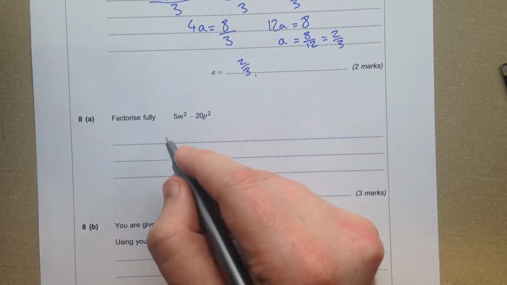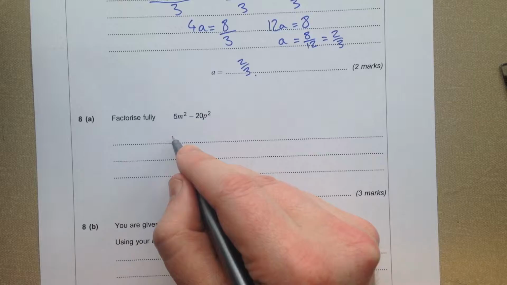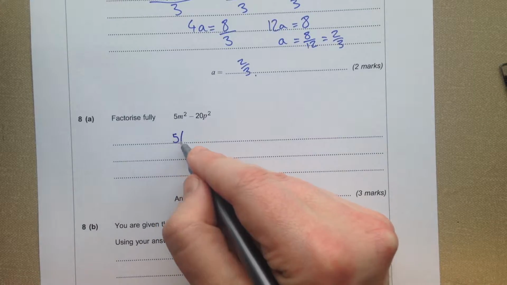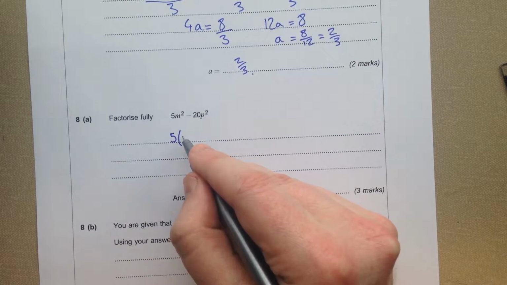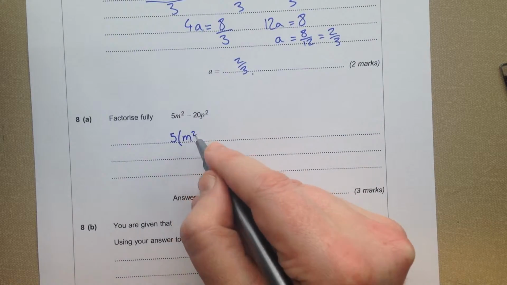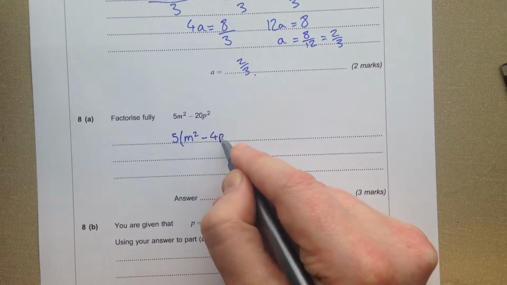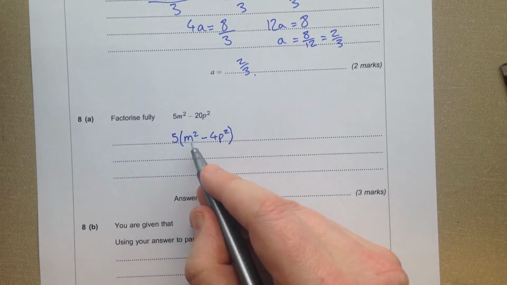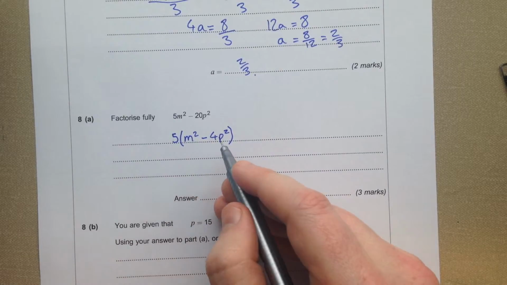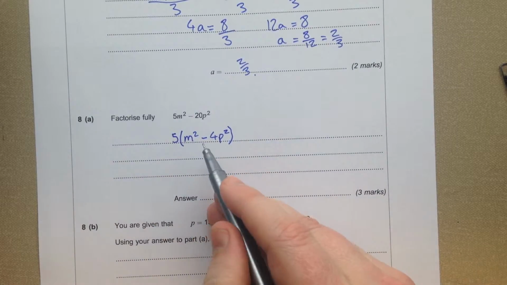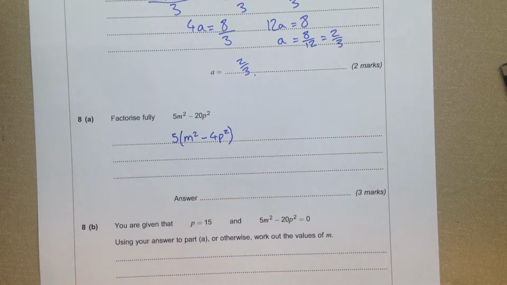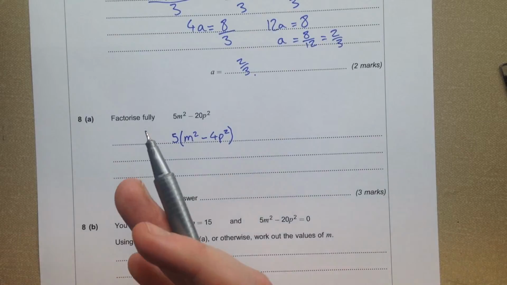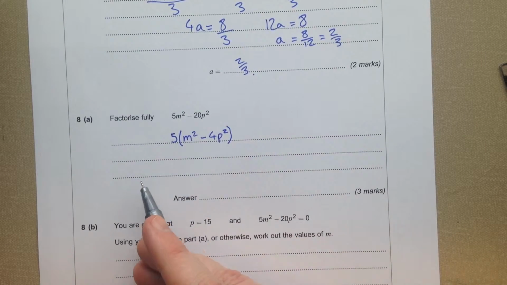Okay, factorise fully this, so we're going to take out 5 and this is m squared, take away 4p squared. Now, I notice that this is 1m squared and this is 4p squared, and I've got a minus here which indicates that it's a difference. This is a square and this is a square, so this is the difference of two squares.